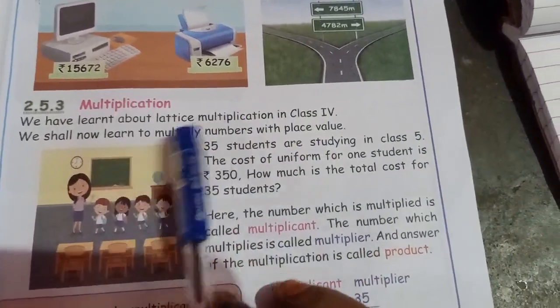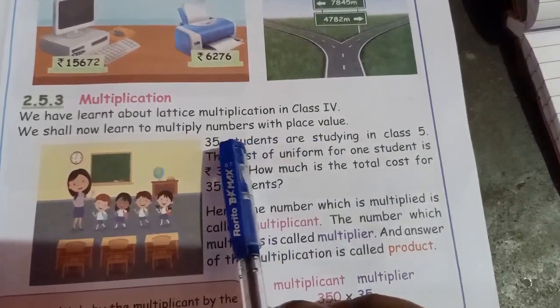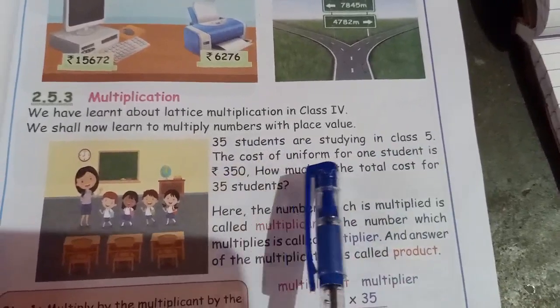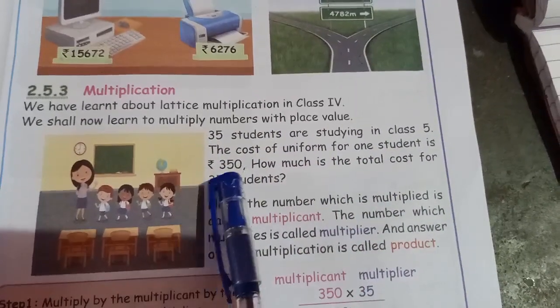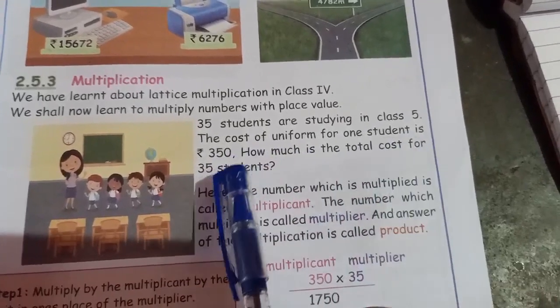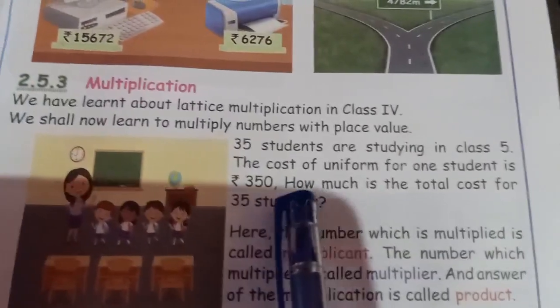Okay ma, in multiplication, this is your question. 35 students are studying in class 5. The cost of uniform for one student is 350 rupees. How much is the total cost for 35 students? See, read the question closely.